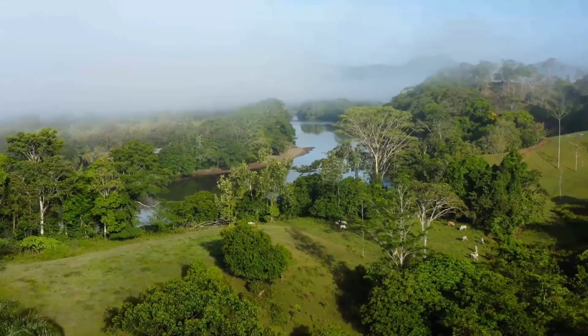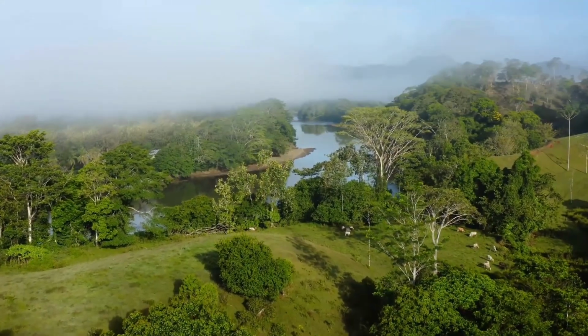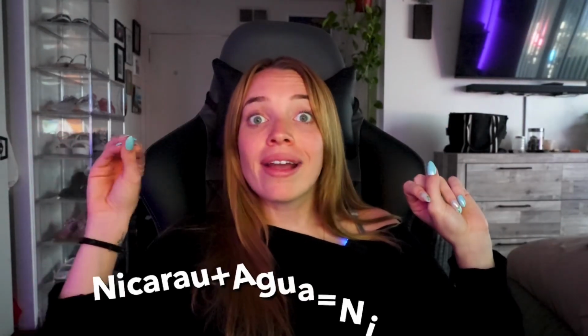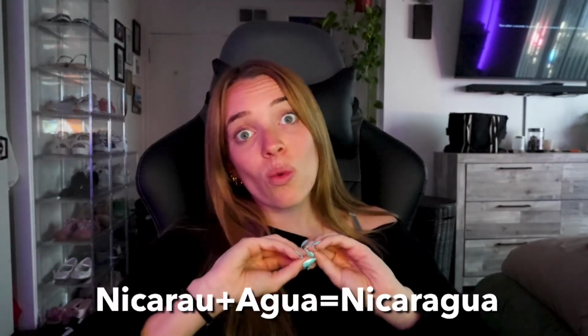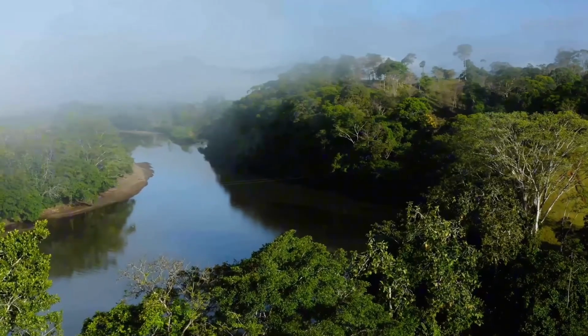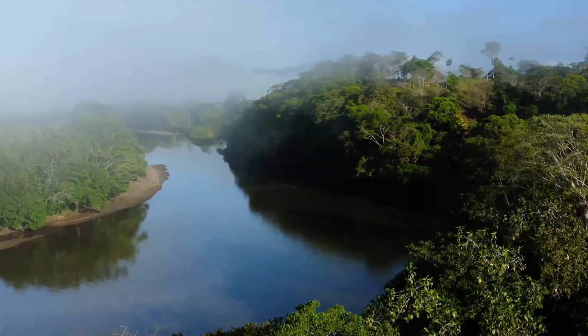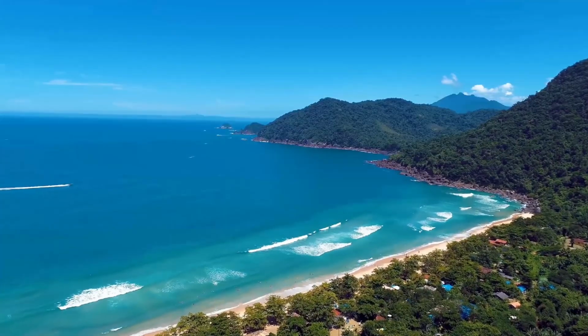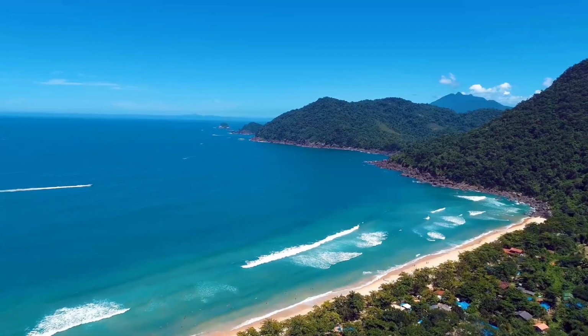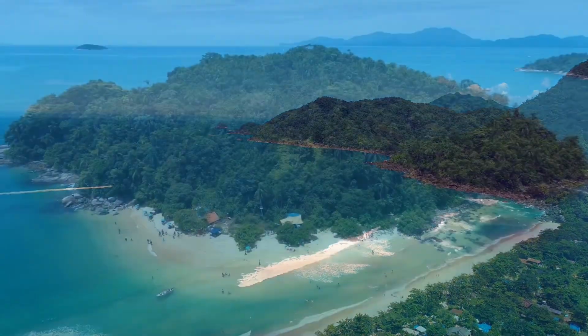Now the name Nicaragua is most likely believed to be a combination of the name of an indigenous chief Nicaragua and the Spanish word agua. Nicaragua and agua, Nicaragua. When Spanish explorers led by Gil González Dávila arrived in the region in the late 1500s, they encountered a powerful local leader ruling near Lake Nicaragua. Impressed by the abundance of water in the area, home to two major lakes and many rivers, they are thought to have coined the name Nicaragua to signify Nicaragua's land of water.